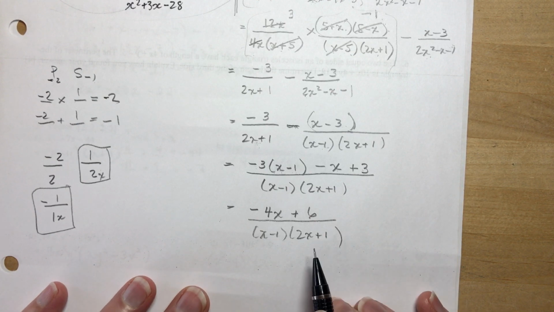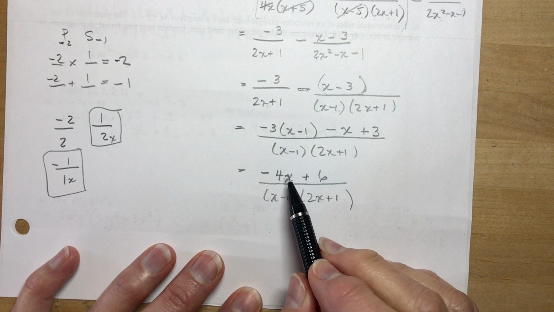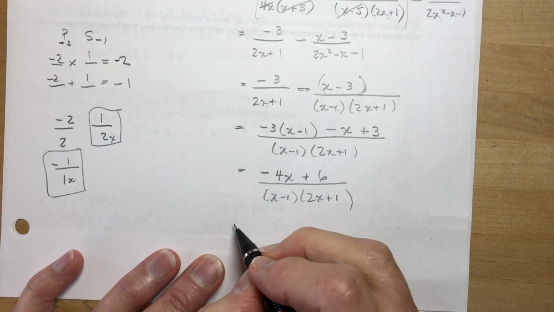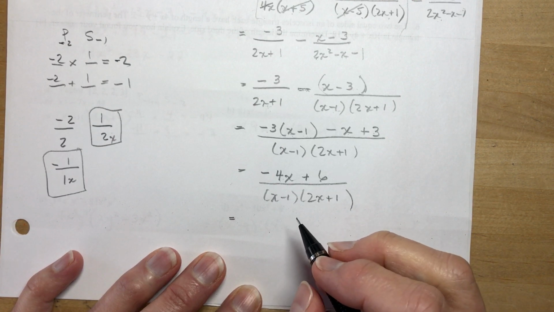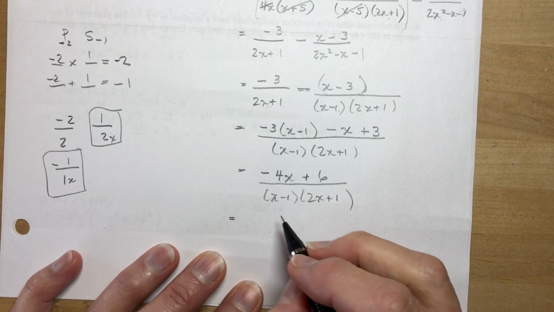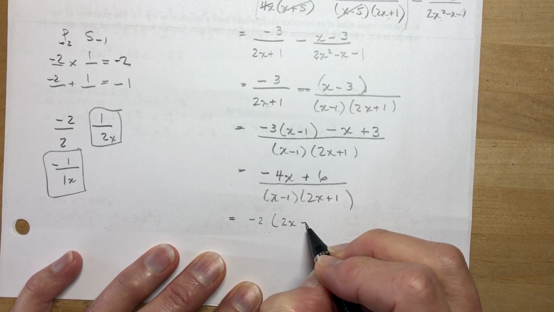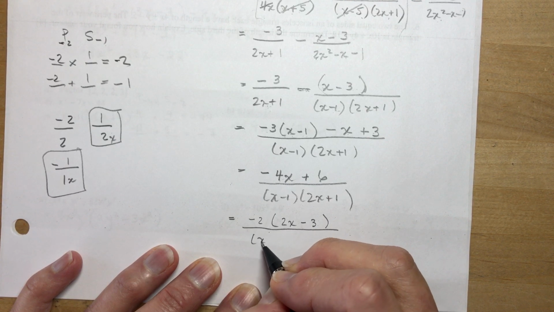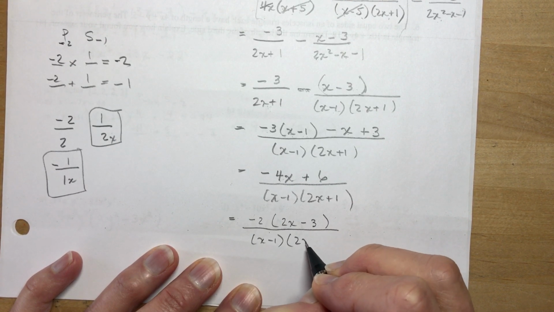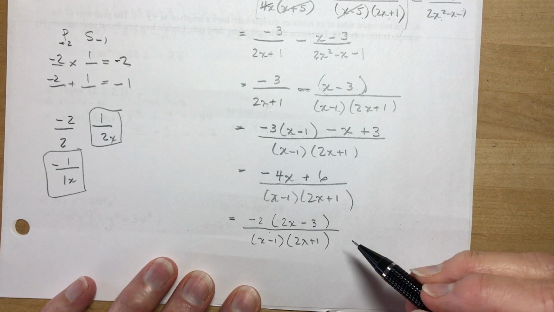Okay, so that's all very pretty. Now you could still factor a common factor out of the numerator here. It depends on your teacher. Some teachers kind of like that stuff. So I'm going to take out a minus 2, and that's going to give me 2x minus 3 over x minus 1 times 2x plus 1. And I'm finished.